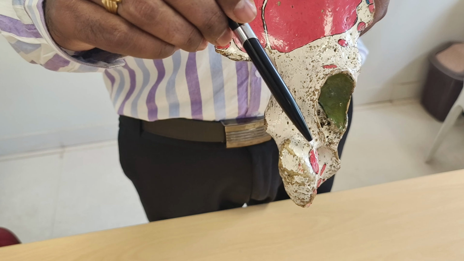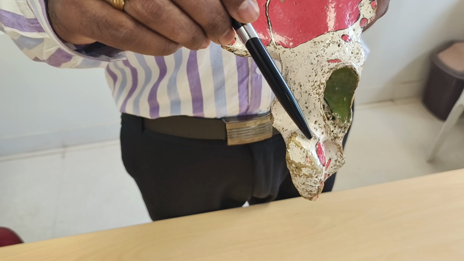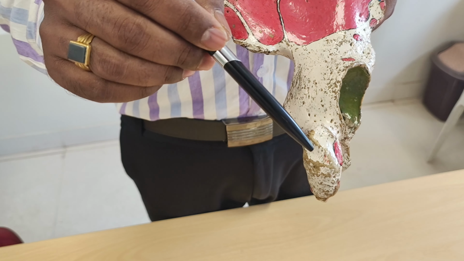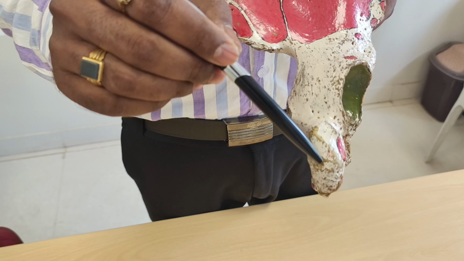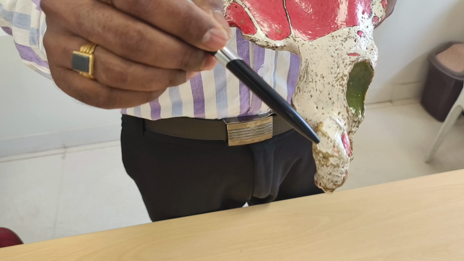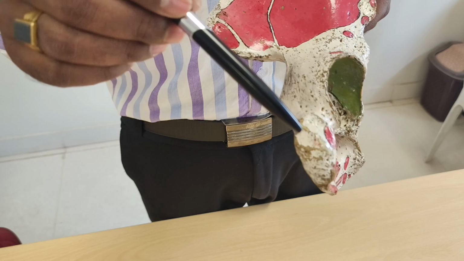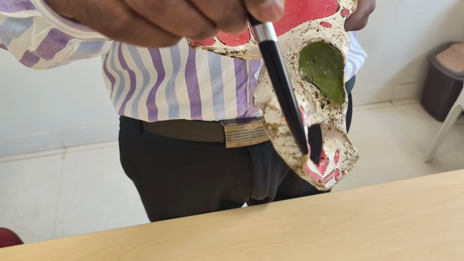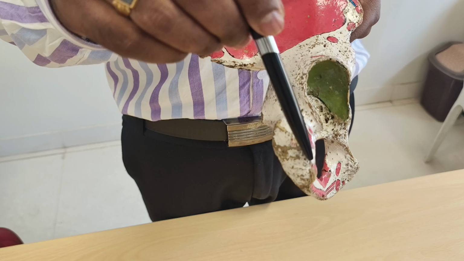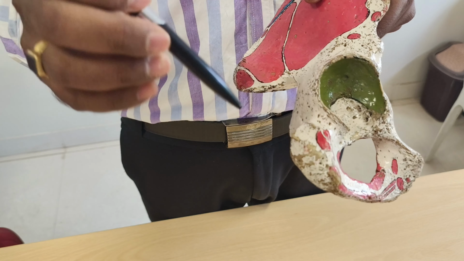The superior lateral area gives origin to the semimembranosus muscle, and the superior medial area gives origin to the semitendinosus muscle and the long head of biceps femoris muscle. The inferior lateral area gives origin to the adductor magnus muscle.